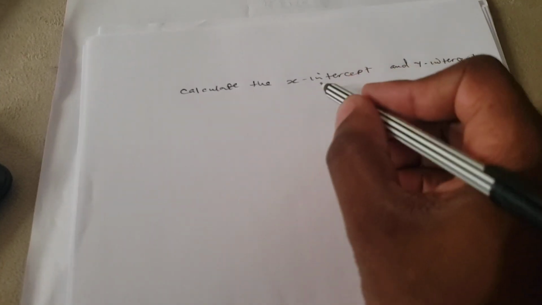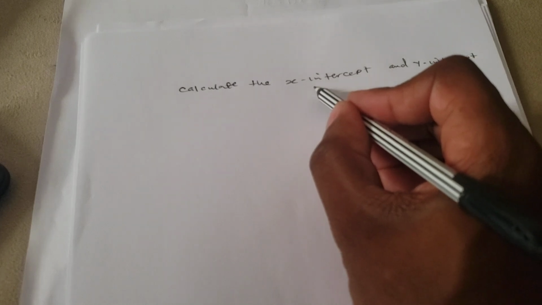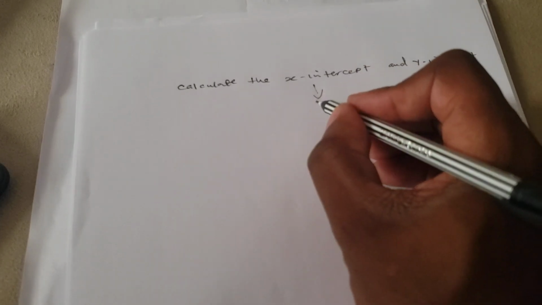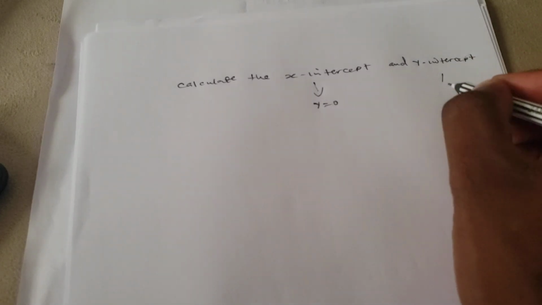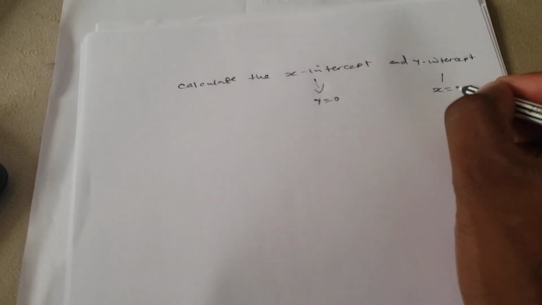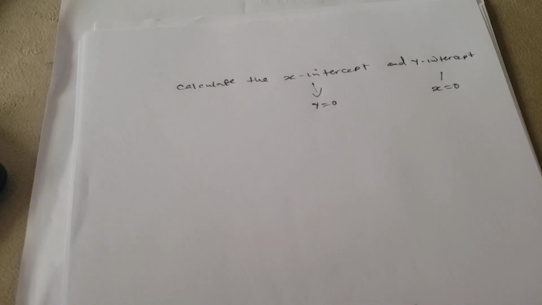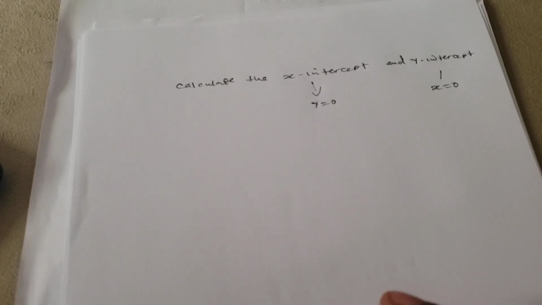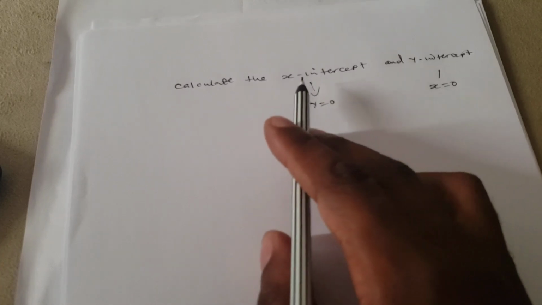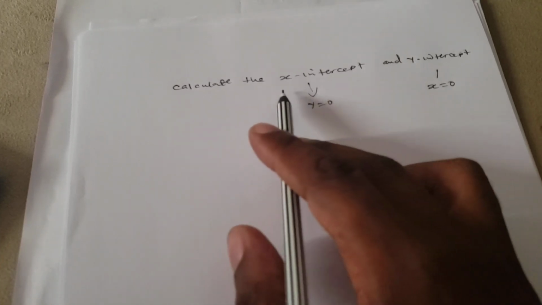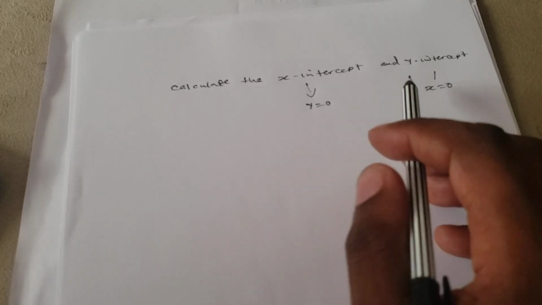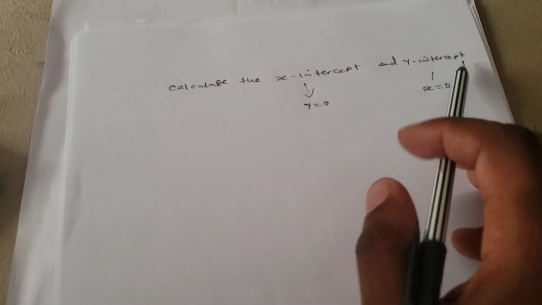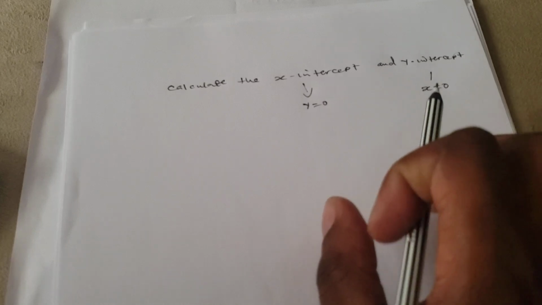If we are calculating for the x-intercept, that means our y is equal to 0. And if we are finding the y-intercept, that means our x is equal to 0. Every time you are asked to find the x-intercept, your y should always be 0. And every time you are asked to find the y-intercept, your x should always be 0.